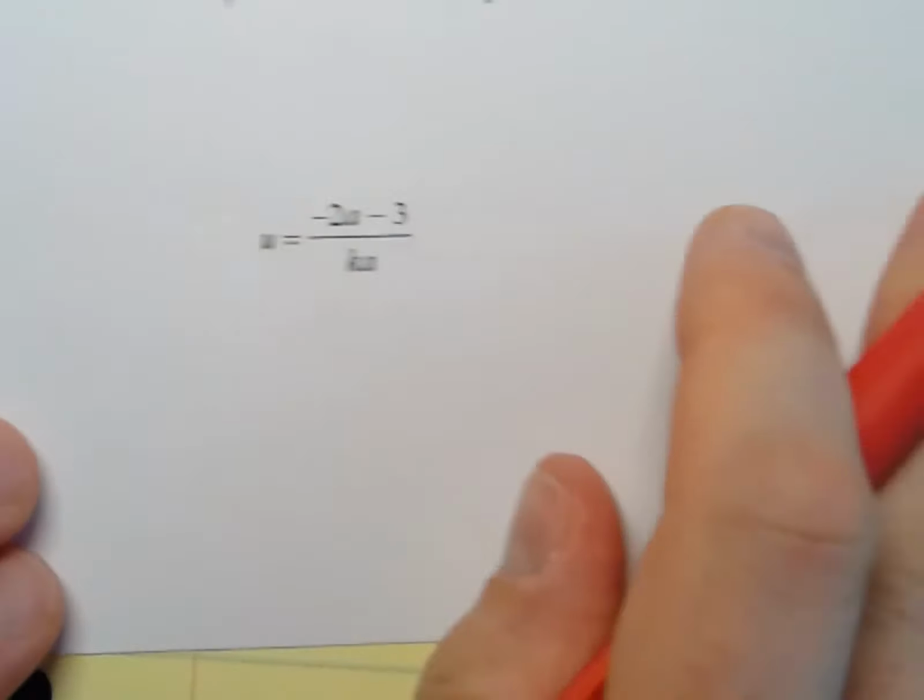So if I add 2a and I add 2a, then these of course cancel, and on the left I have uka plus 2a equals negative 3. Over here, these cancel. I'm left with negative 3.